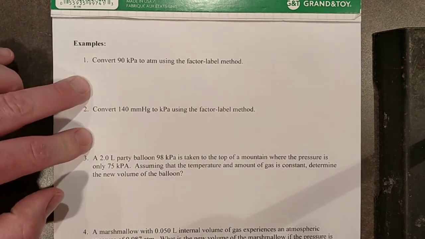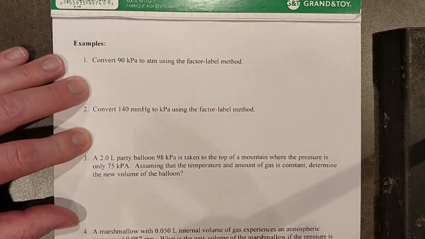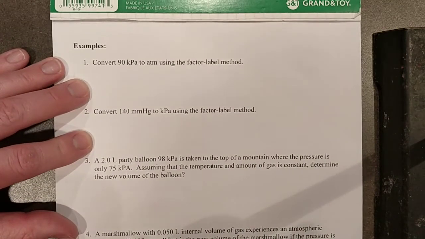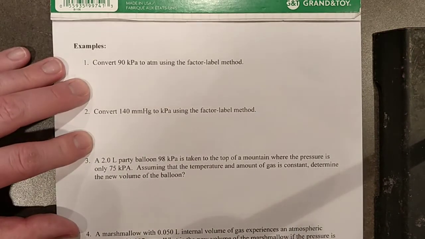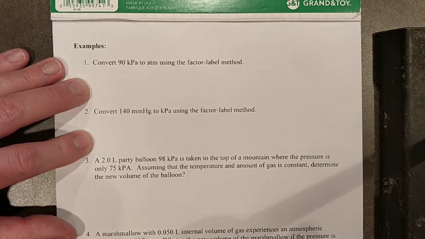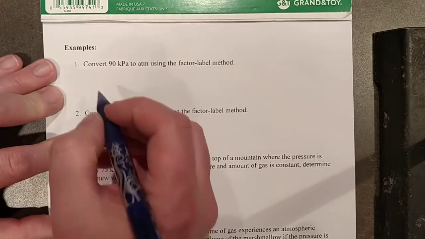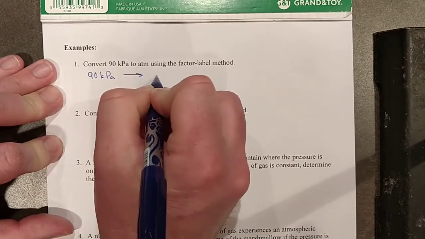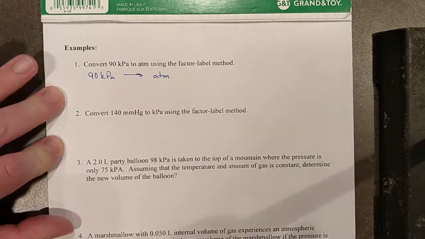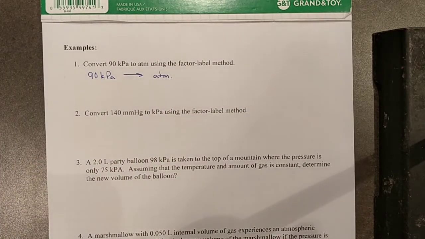What we started off with in lesson 1 was just converting and looking at the different ways that we could express pressure. And so for this one here, what we want to do is just convert 90 kilopascals of pressure to atmospheres of pressure, a different way that we can do it. So 90 kilopascals, we want to convert this to atmospheres of pressure. This is no different than going between kilometers per hour and miles per hour, or pounds and kilograms. It's just a different way to express the same pressure, so the numbers will change a little bit.